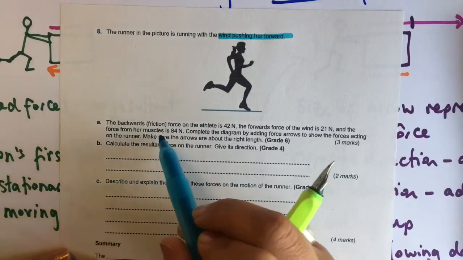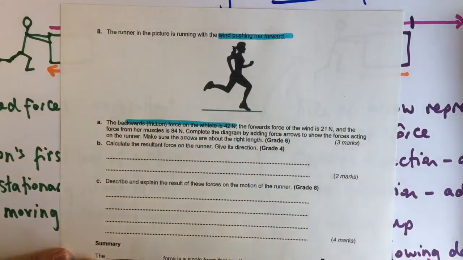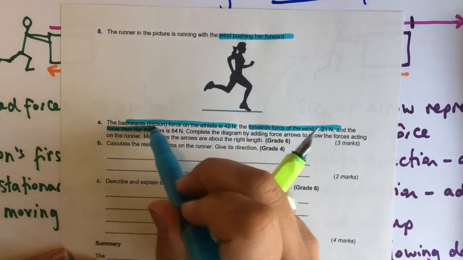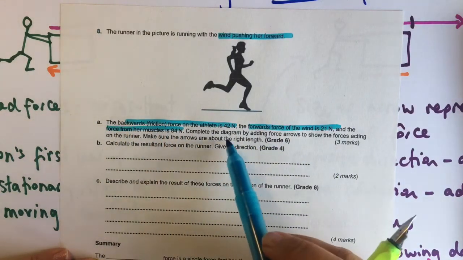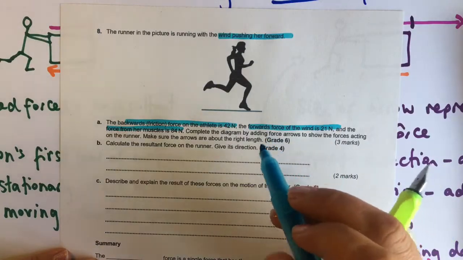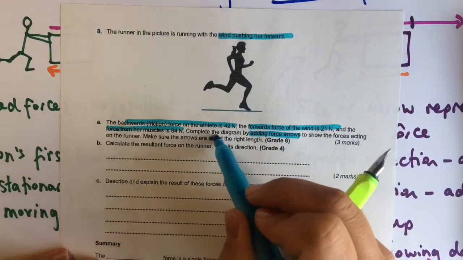The runner in the picture is running with the wind pushing her forward. The backwards friction force on the athlete is 42 newtons. The forwards force of the wind is 21 newtons, and the force from her muscles is 84 newtons. Complete the diagram by adding force arrows to show the forces acting on the runner. Make sure the arrows are about the right length.